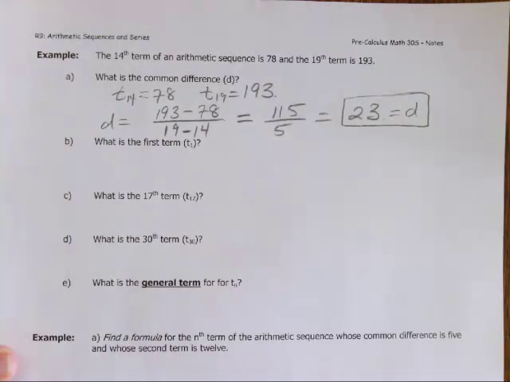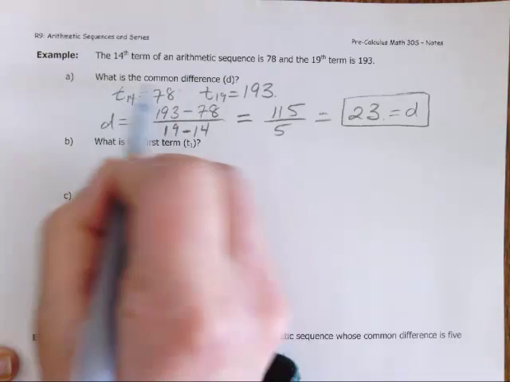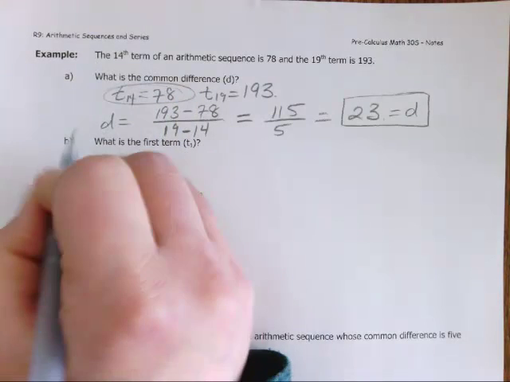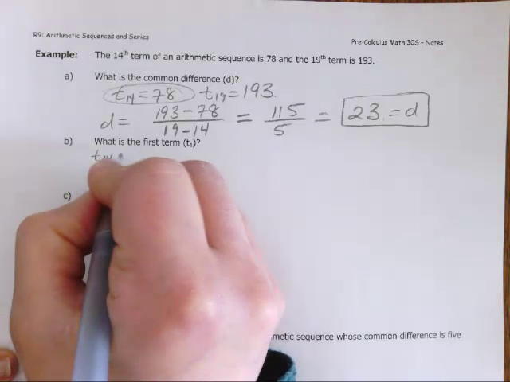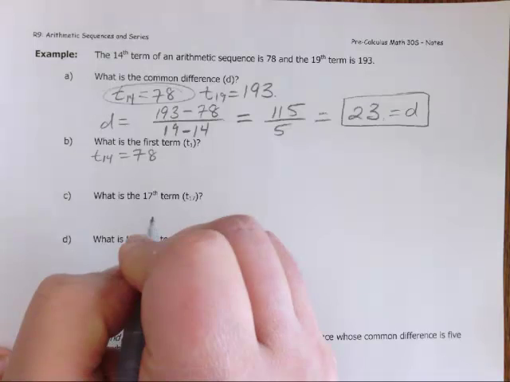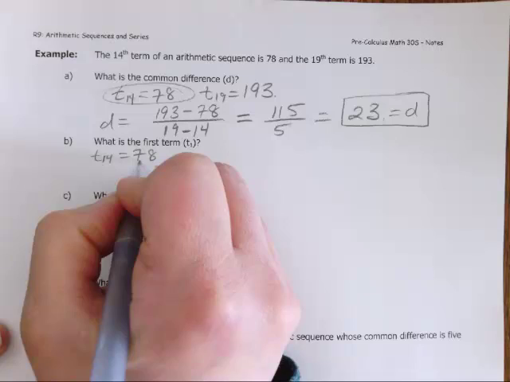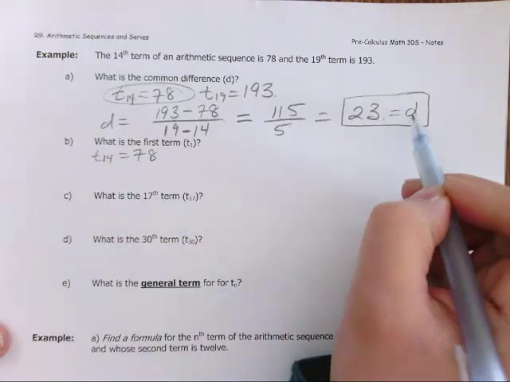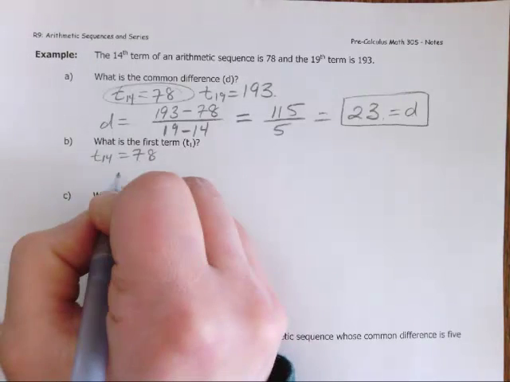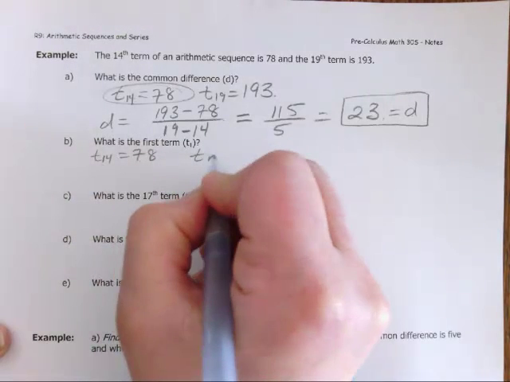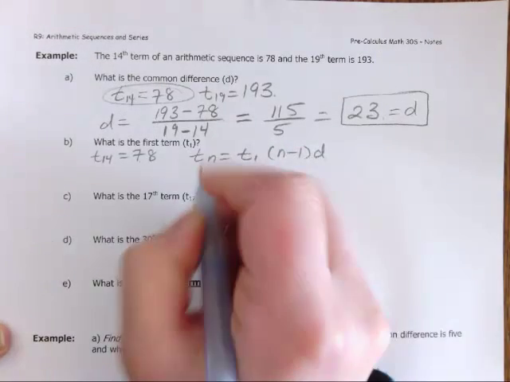Now, what is the first term? So now we can figure out what the first term is using one of these to help us out. So we can use the fact that n equals 14 and the 14th term is 78. We know the common difference is 23. So if we use that equation that we saw earlier, which is Tn equals T1 plus (n minus 1)d, and fill in what we know.